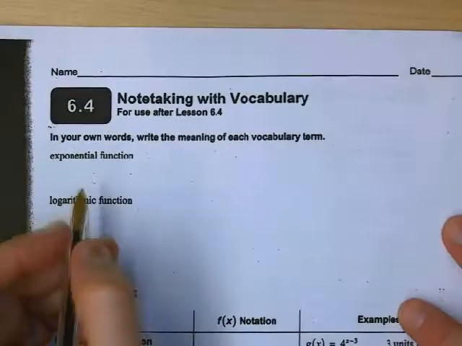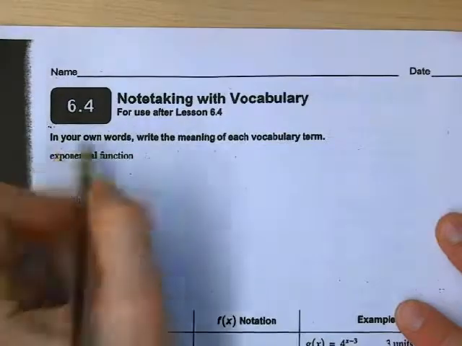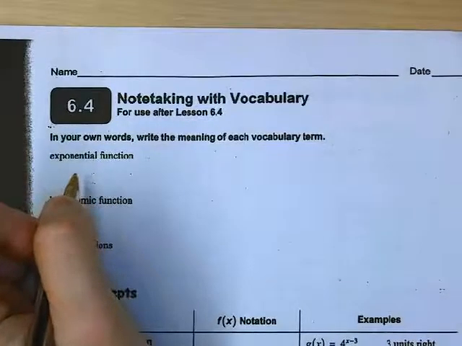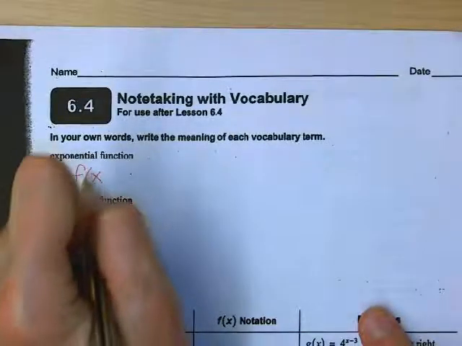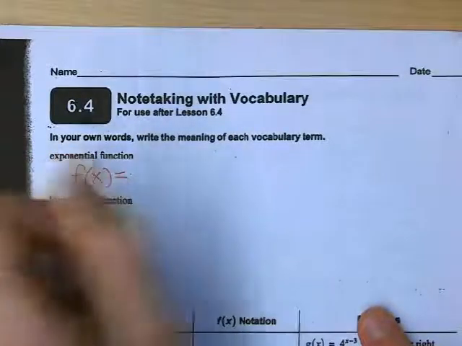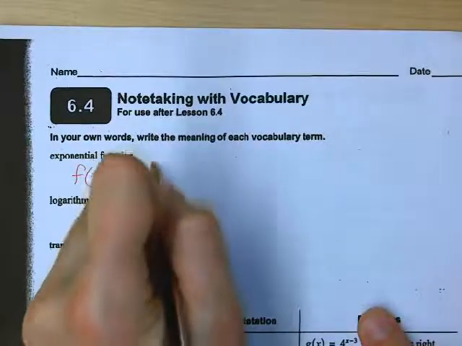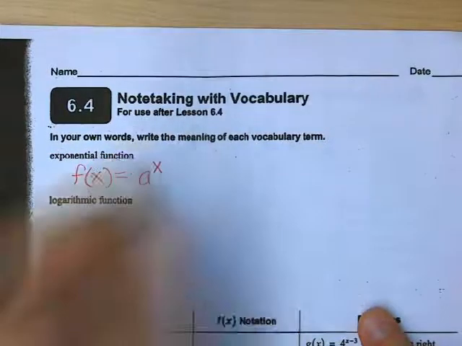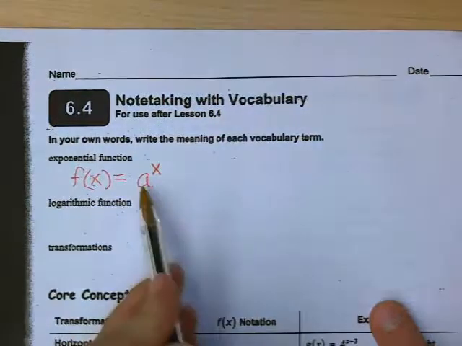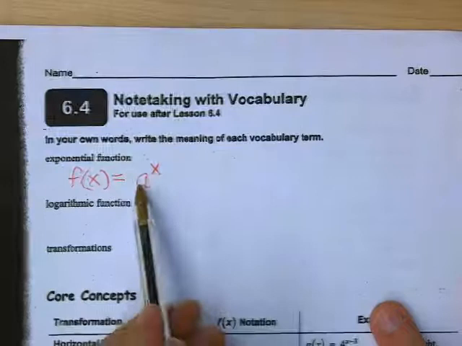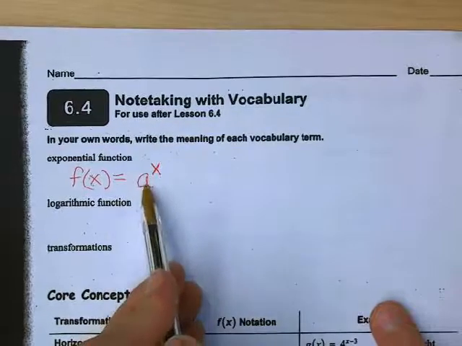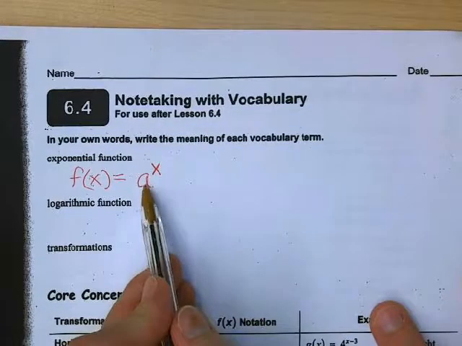Okay, so exponential functions, we could just say they're in the form f of x equals a to the x. It's just going to be some number to a power. Like it could be 2 to the x power, or 4 to the x power, or 1/2 to the x power.